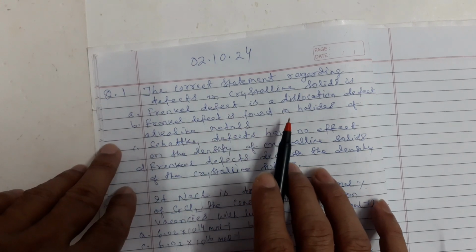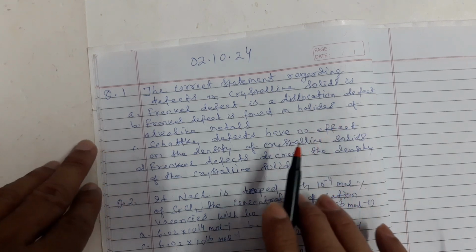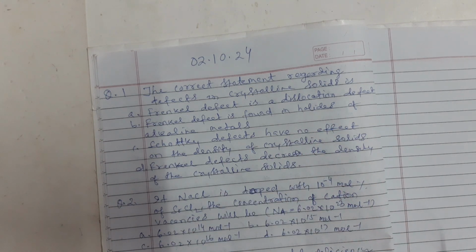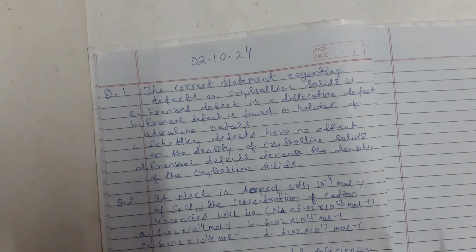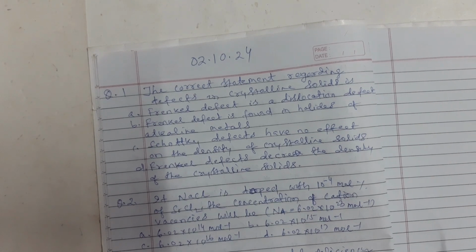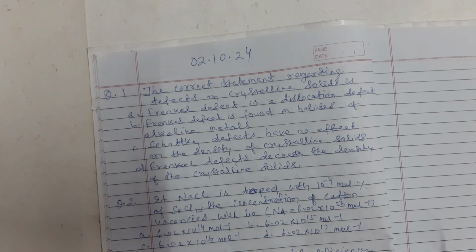Frenkel defect is a dislocation defect. Dislocation means changing the position. Okay, changing the position is known as dislocation. So what is Frenkel defect? When a cation shifts from the lattice to interstitial sites, the defect is called the Frenkel defect. Again I am repeating, what is Frenkel defect? When a cation shifts from the lattice to an interstitial site, the defect is called the Frenkel defect.